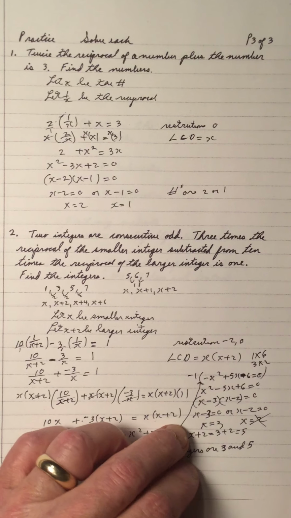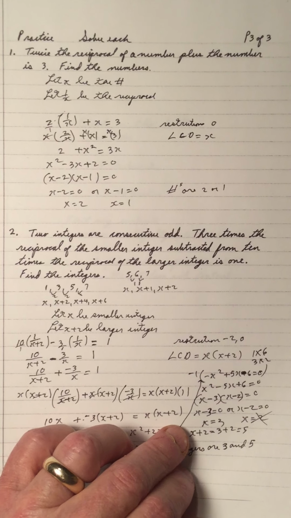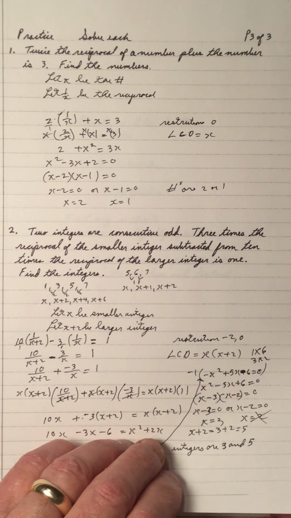And hopefully you have an idea about reciprocals and solving the equation by multiplying the equation by the LCD, etc.